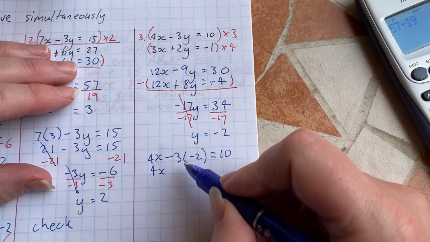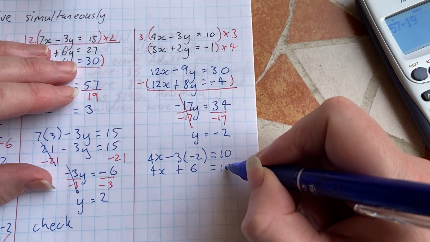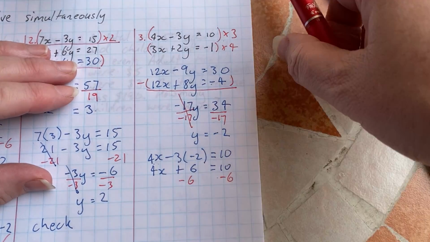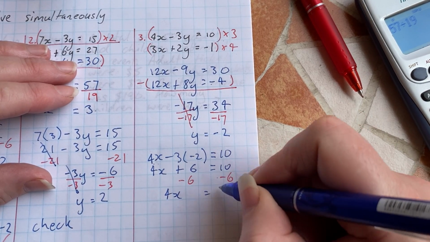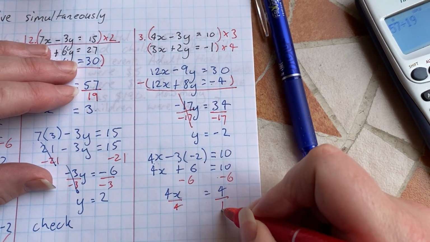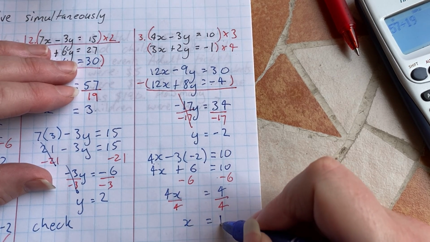So 4x minus 3 times negative 2 is plus 6 equals 10. Let's minus the 6. So 4x equals 4. Divide by the 4. So x is equal to 1.